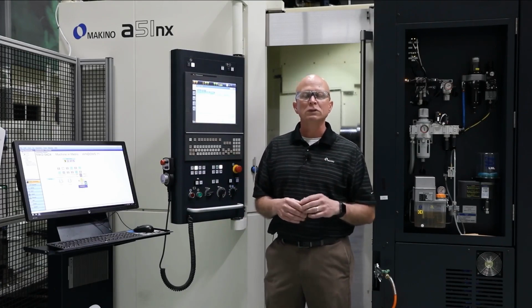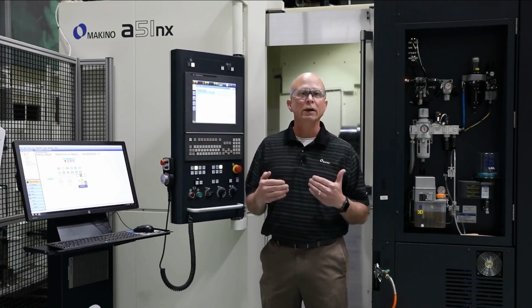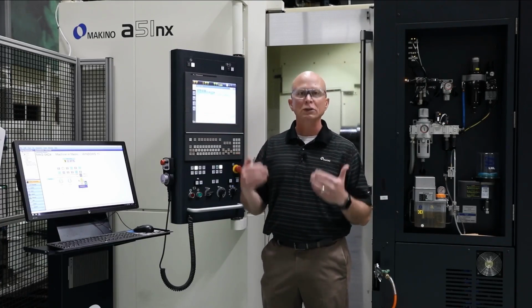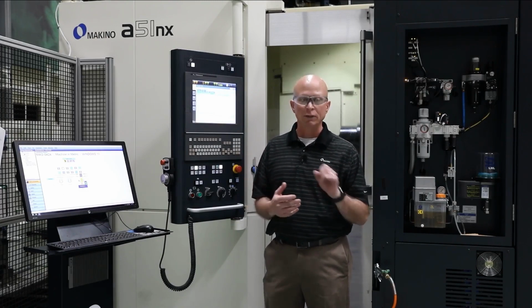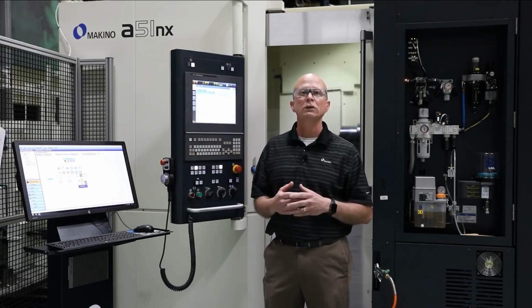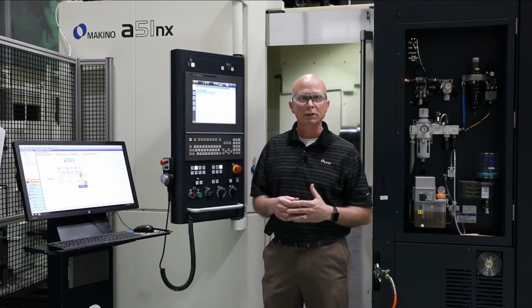Now let's start, and I want to start on the control by showing you the screen that has this data recorded. I've already measured the weight and the inertia on each of these pallets, and it's very easy to do on a Makino control. But I've already measured it, and what I want to show you are those measurements and these settings.